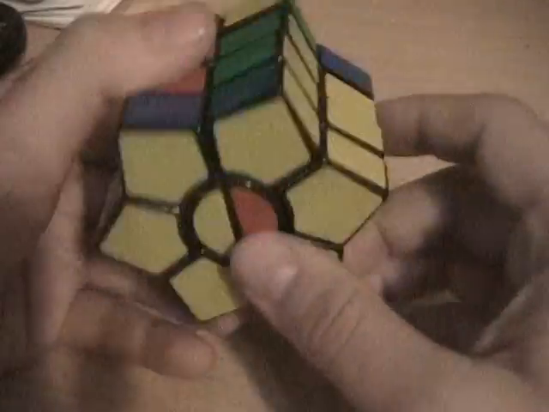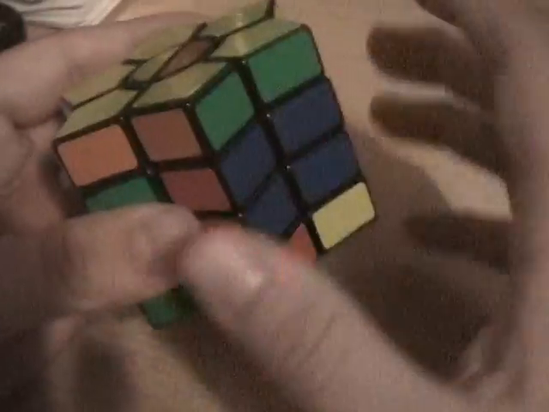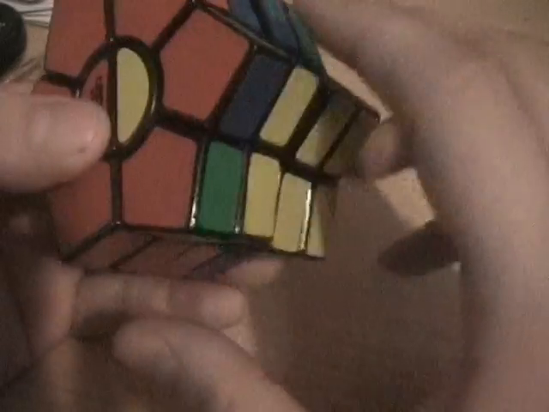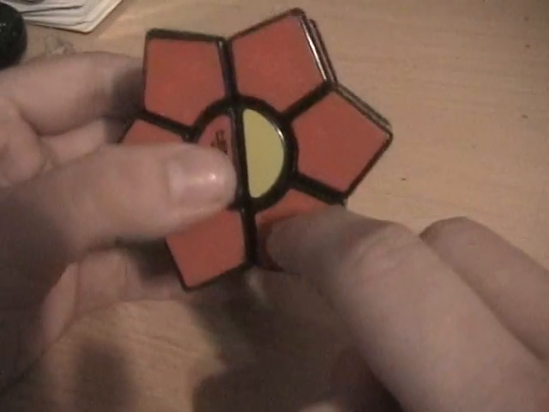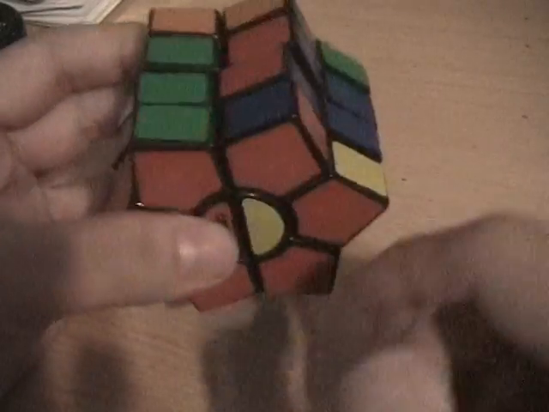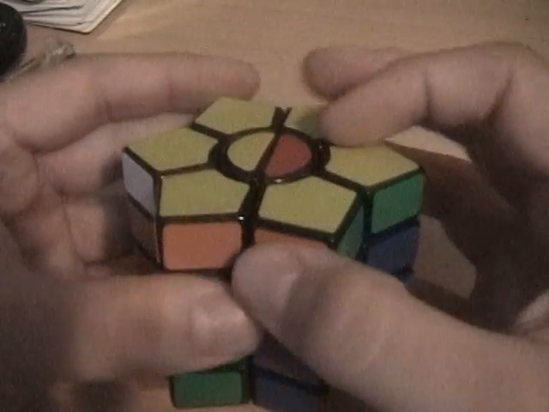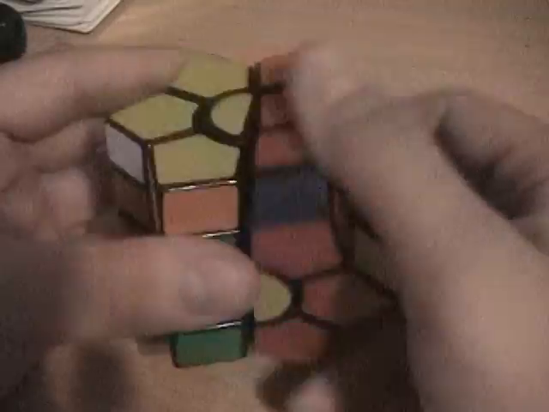And then you flip it over again. Now this whole side is exactly the same, except now this piece and this piece and this piece are switched. So I'm gonna undo that right now. I'm gonna fast forward.